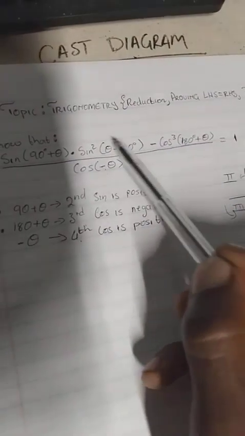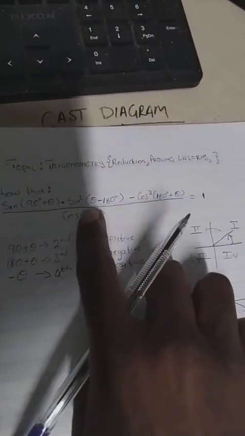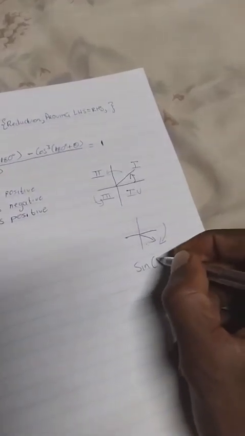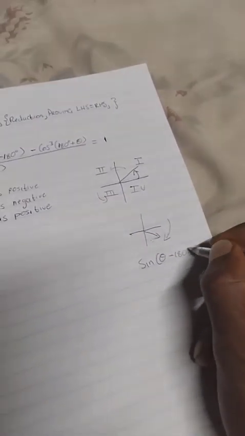Let's suggest that we have this, and let's see how we can deal with this situation. So I'm just going to take just sine theta. I'm not going to take sine squared theta, because I don't need the square, I will just take the sine theta, guys, ne? But let me change the direction. Let me just take sine of theta minus 180, and let me give you the simplest way of dealing with this situation.